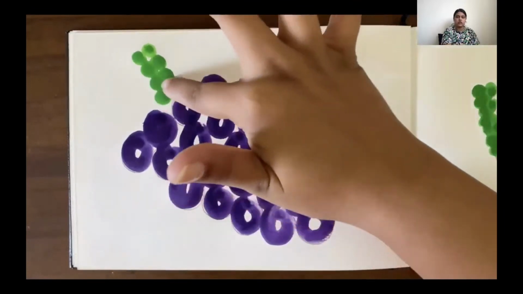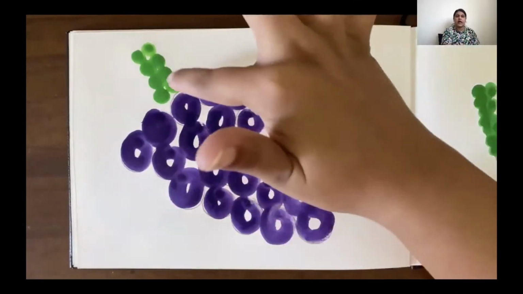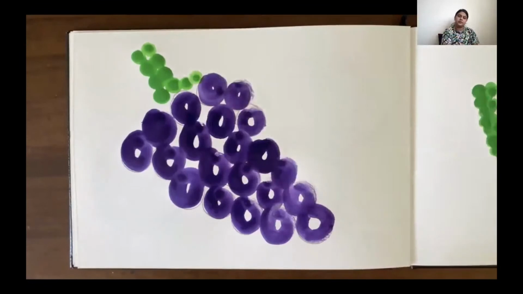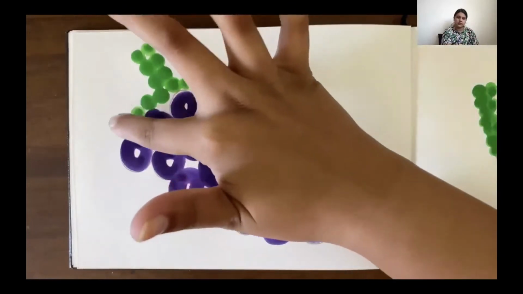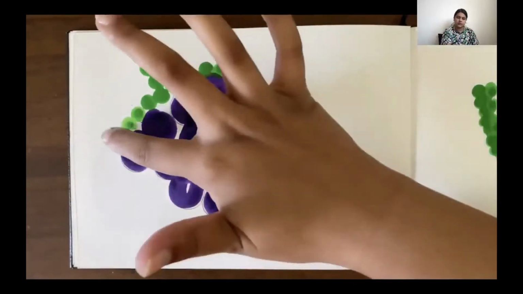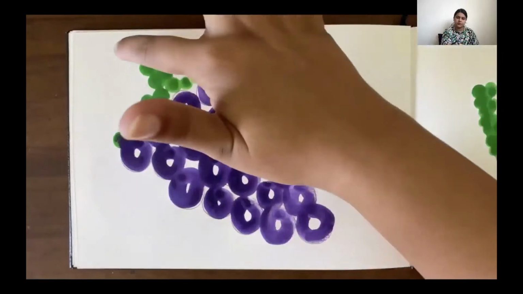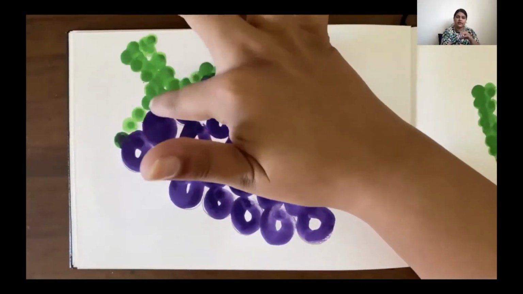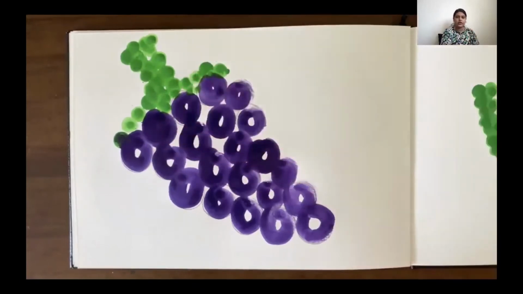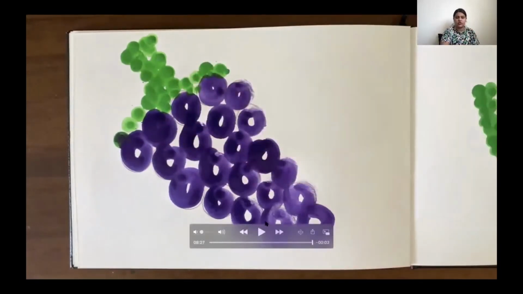So two dots, slowly, and then moving towards one side and moving towards the other side. And I'm making it a little thicker. And anywhere that I see any gaps, I'm filling up with green. So this is what your finished product should look like.